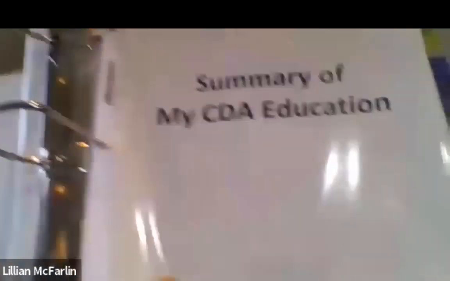At the very front is this page, and then the second page is that summary of my CDA education summary sheet, which looks like this. And then, according to this chart, after that goes your transcripts, your certificates, and your official documentation for the number of hours you have worked.